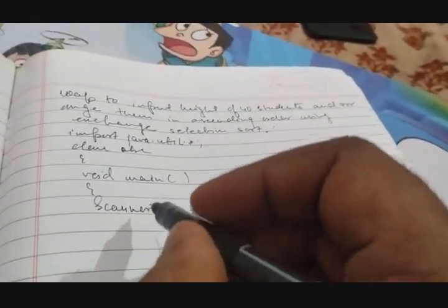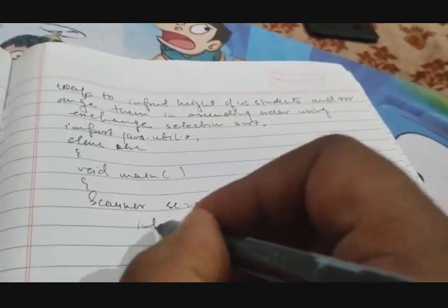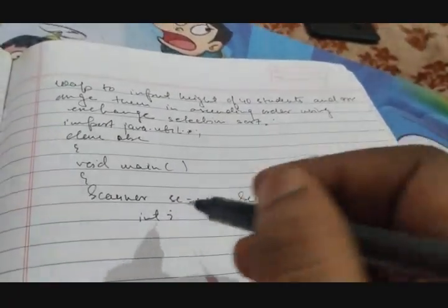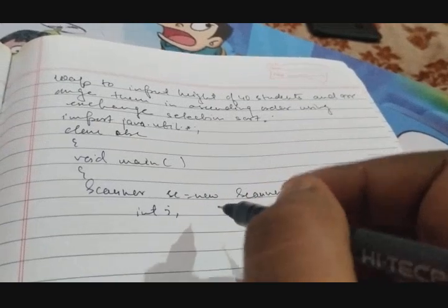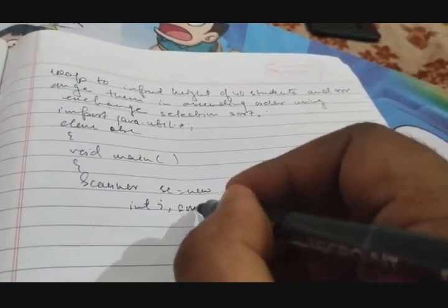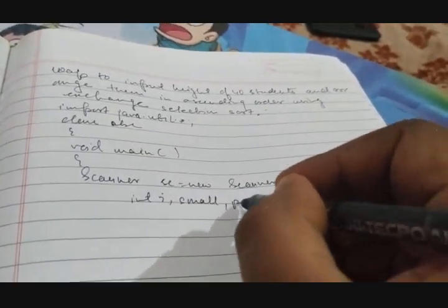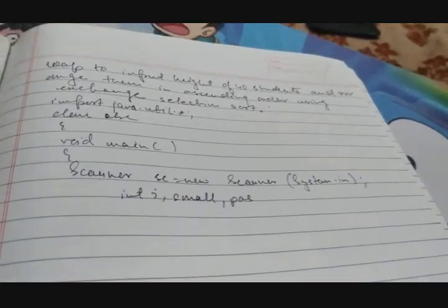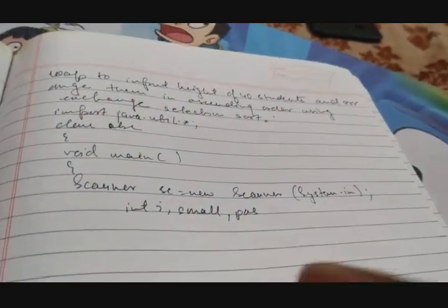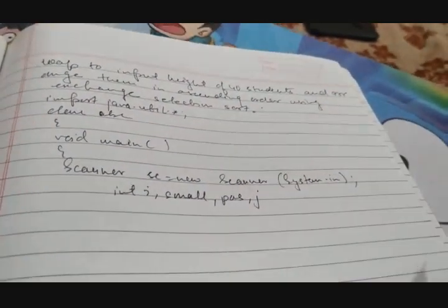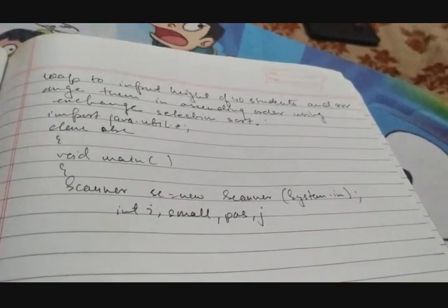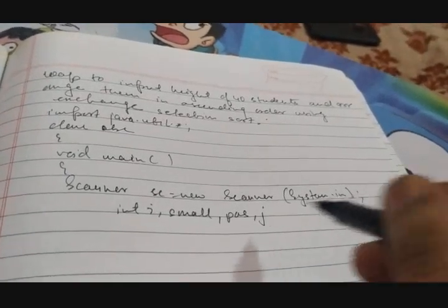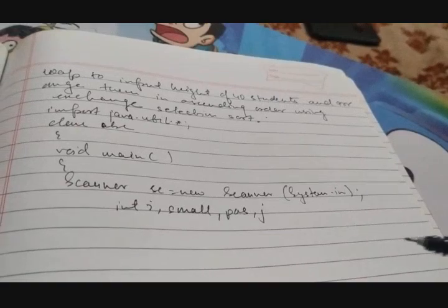So what are the requirements? You require an i, you don't require an n. So you require a small, you require a position, you require a j loop to find the smallest. And whatever else we require, we will be doing at the last.